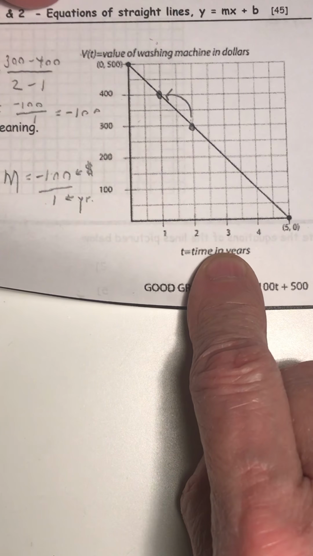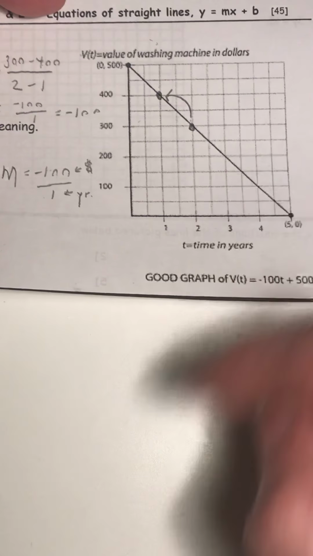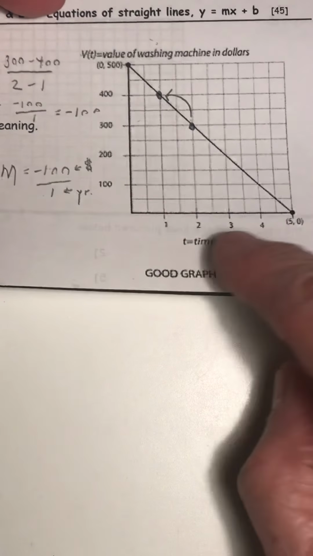Anyhow, that's going to be it for this video. Next video will show you about the bottom of the first page.